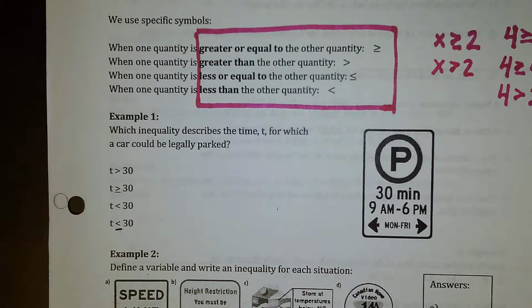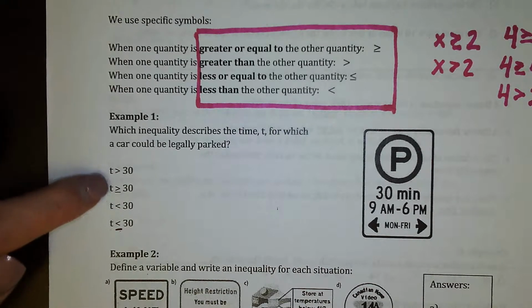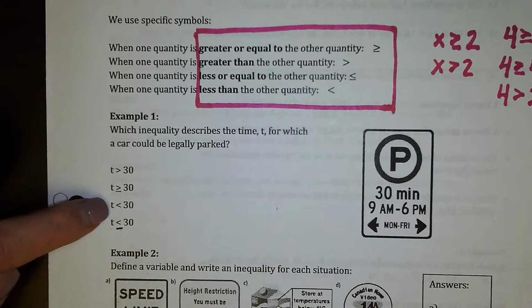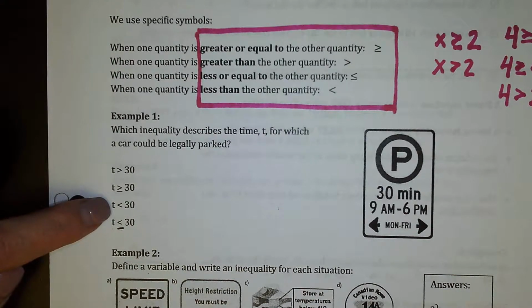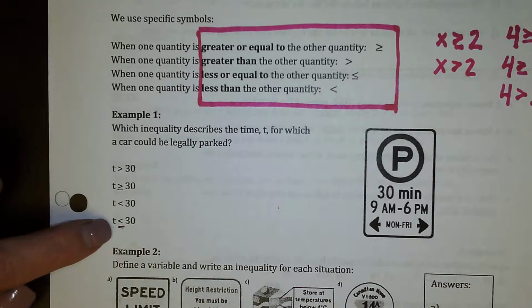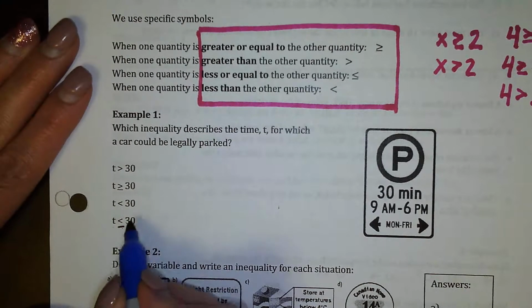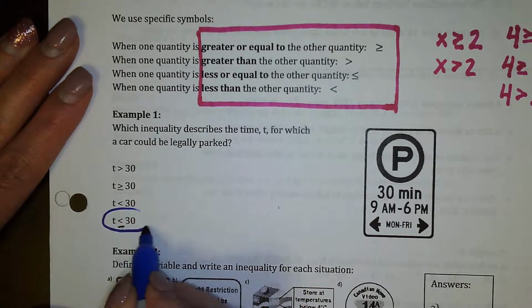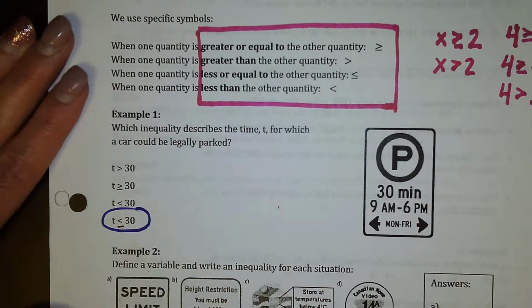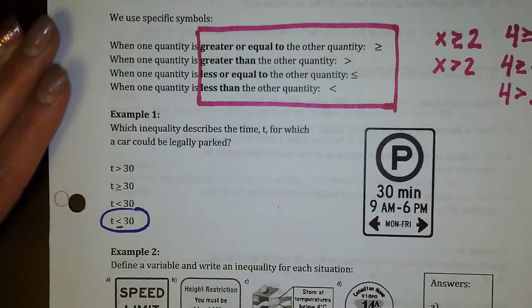Well, we cannot park more than 30 minutes, so we're not going to use the greater ones. We want our time to be less than or equal to 30 minutes. If we're exactly 30 minutes, we're okay. We're not going to get a parking ticket.